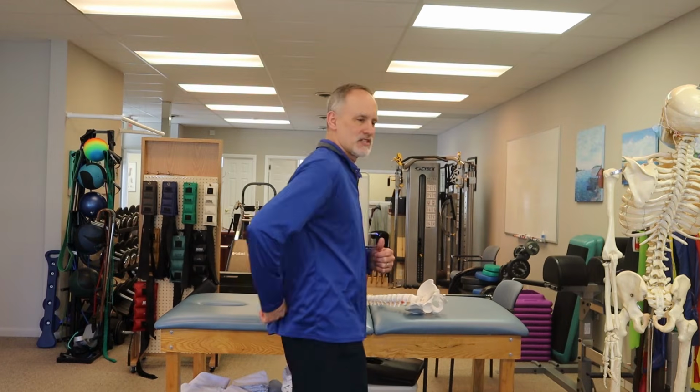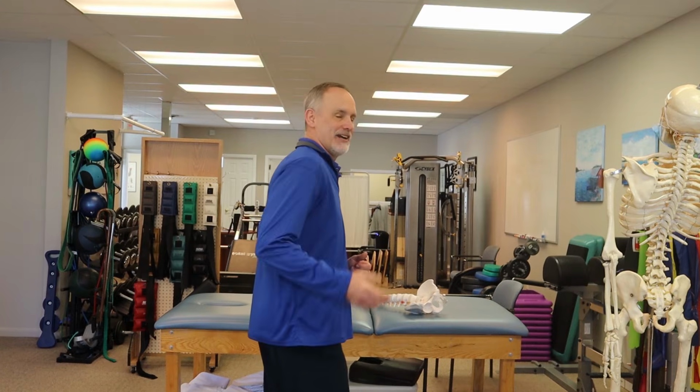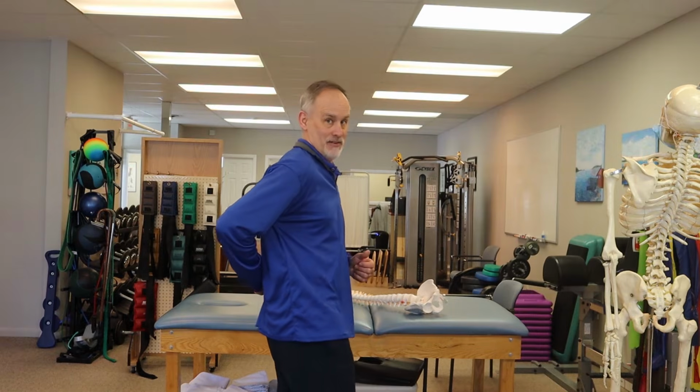So it's centralization, peripheralization. The only little nuance is that occasionally, as the pain is going back, you say, "Wow, it used to be in my leg, now it's just here," and it actually feels worse. Keep on doing it as long as it's still going to the center there, okay? That's one of the most important things that make the safety in the system here.